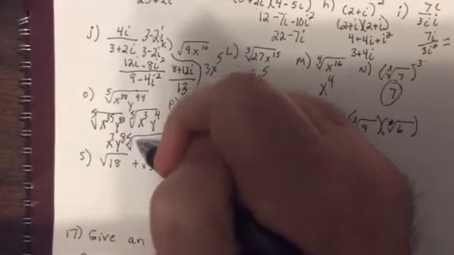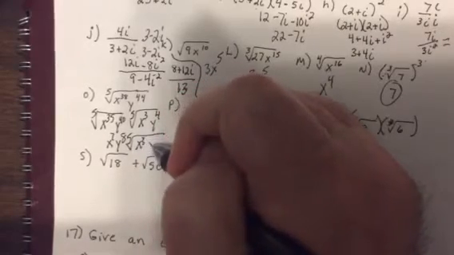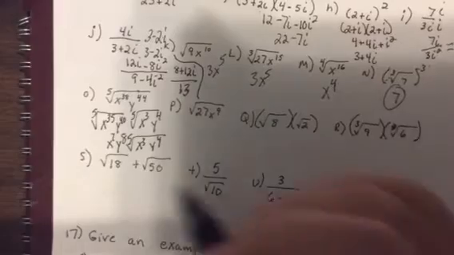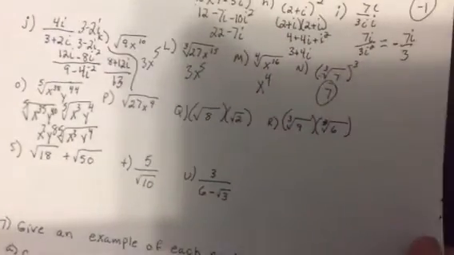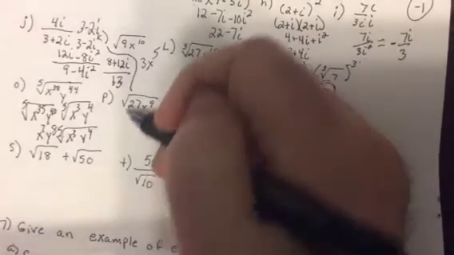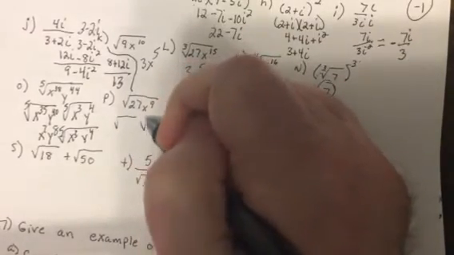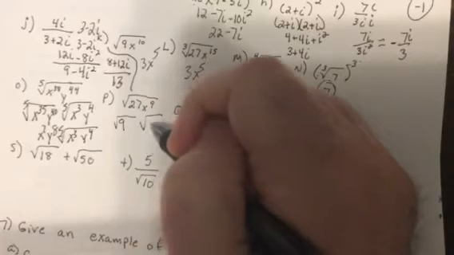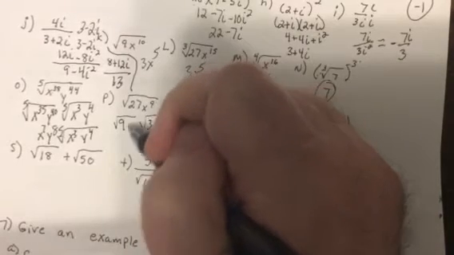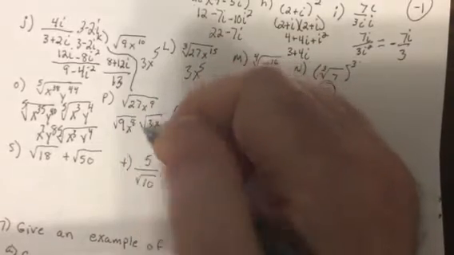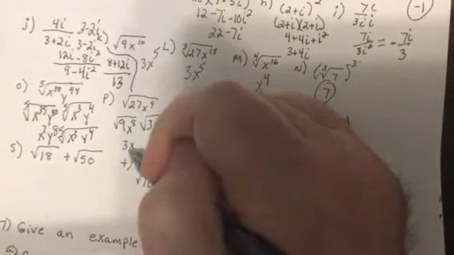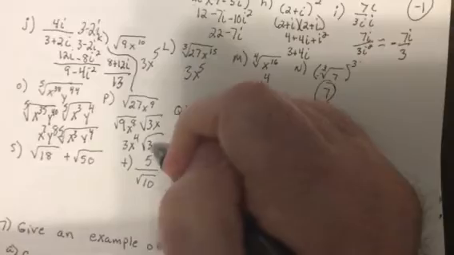But then I can't do this. Now, I'm going to caution you right now. Let me say this twice. Don't forget your index, because that's wrong, and I'd hate to take points off. You got to break it up into the perfect stuff and not perfect stuff. 27 is 9 and 3. x to the 9th would be x to the 8th times x, because this is a square root. So this would be 3x to the 4th, square root of 3x.